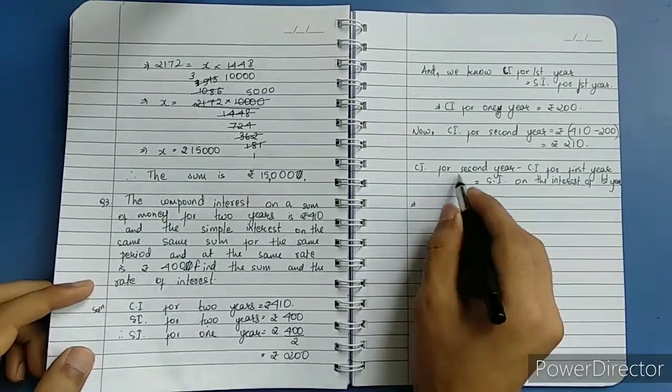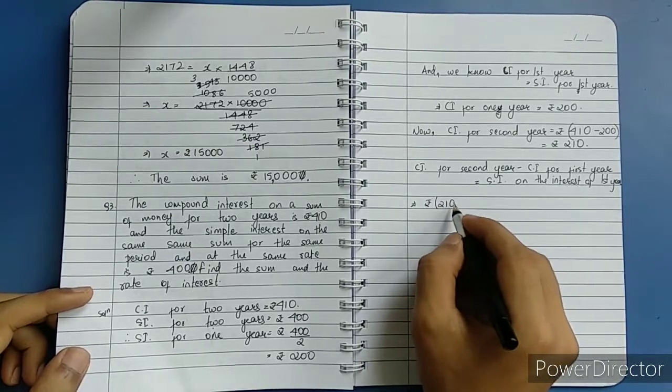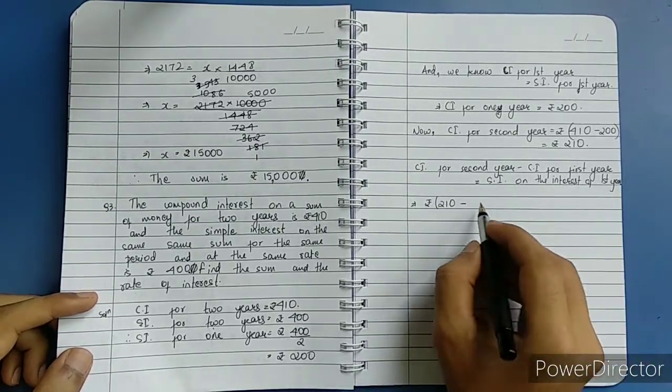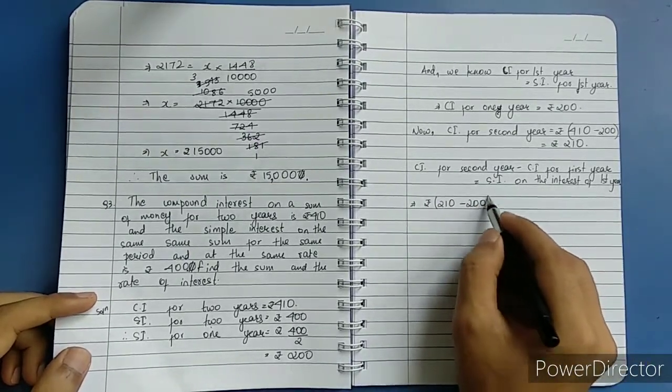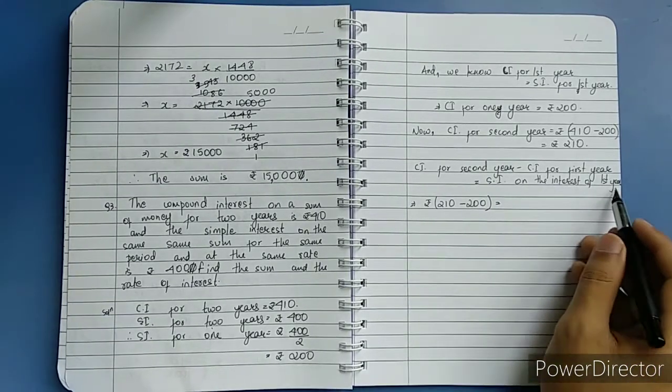So this implies compound interest for the second year is rupees 210 minus the compound interest for the first year, rupees 200. This is equal to simple interest on the interest of the first year.